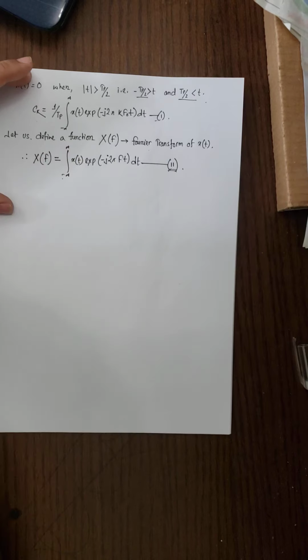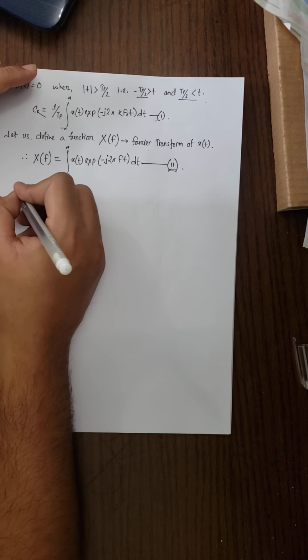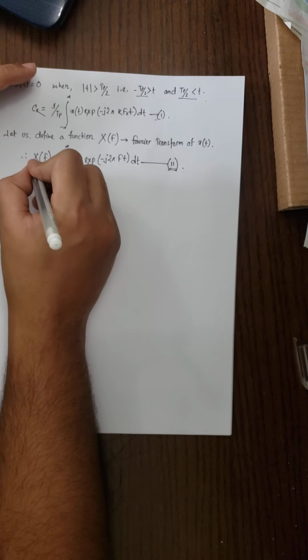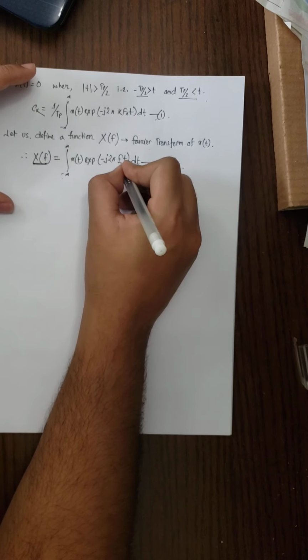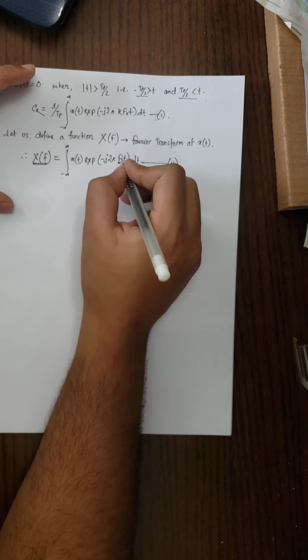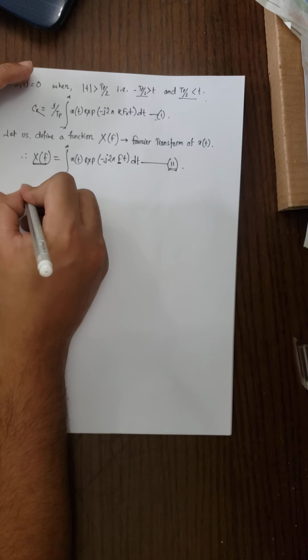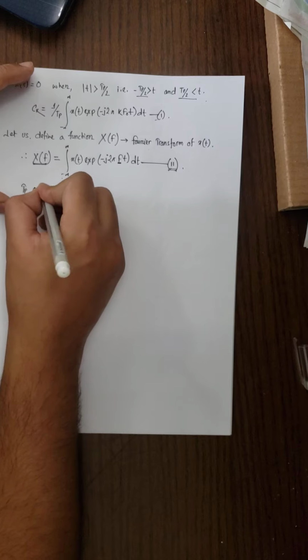Now it is evident that X of f is a function of the continuous variable f, and it is not dependent on our period, that is Tp, or the frequency f naught.